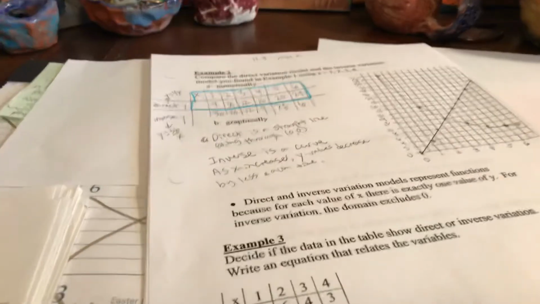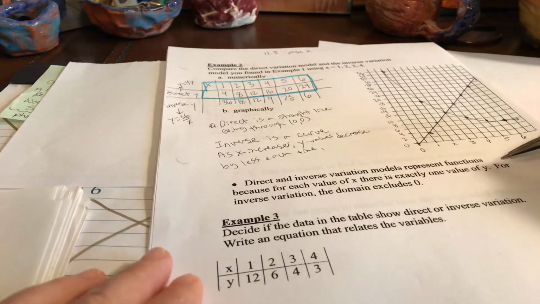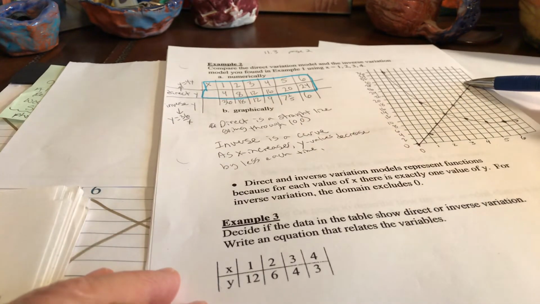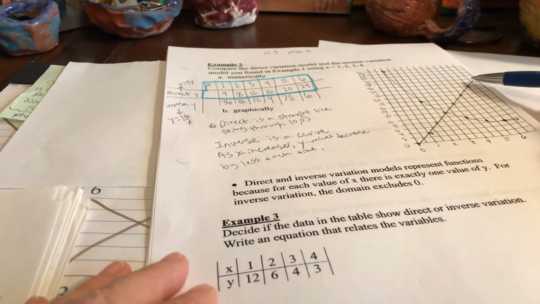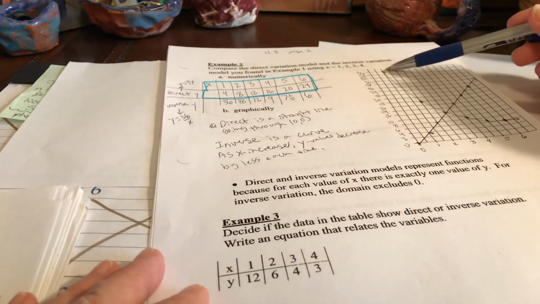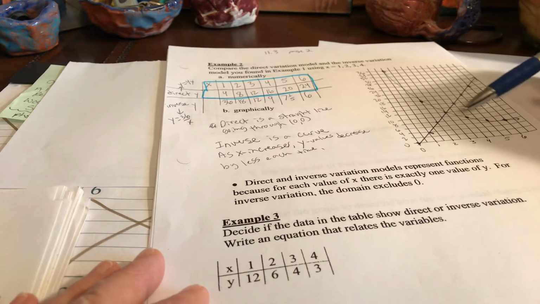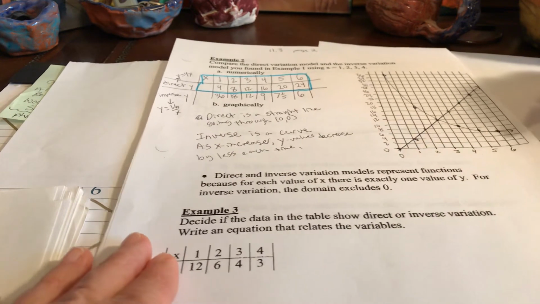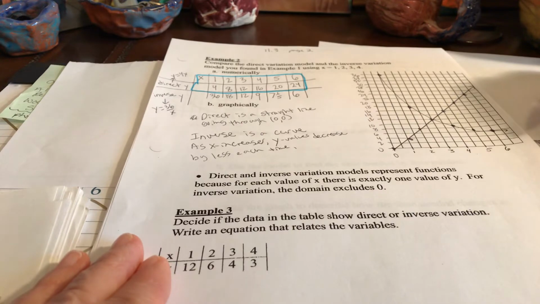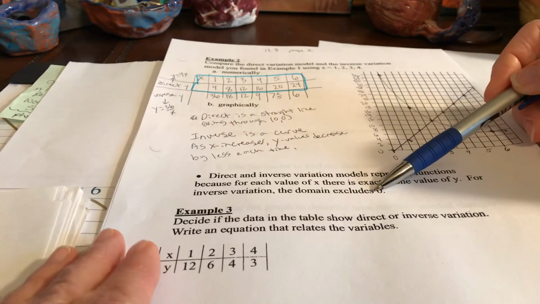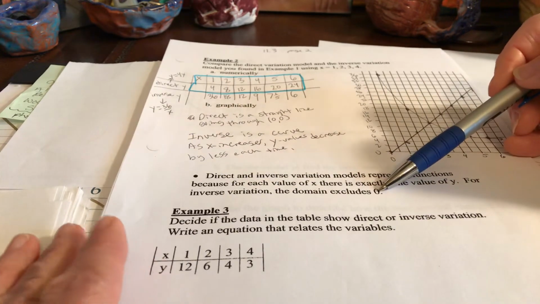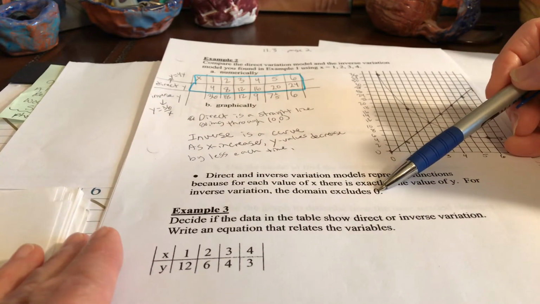Okay, and this also says direct and inverse variation models represent functions. True story. This is a function because for every number you put in for x, you only get one value out for y. An inverse variation is still a function because for every value you put in for x, you only get one value out for y. This says that the domain excludes 0. That is on inverse variation because you cannot divide by 0.